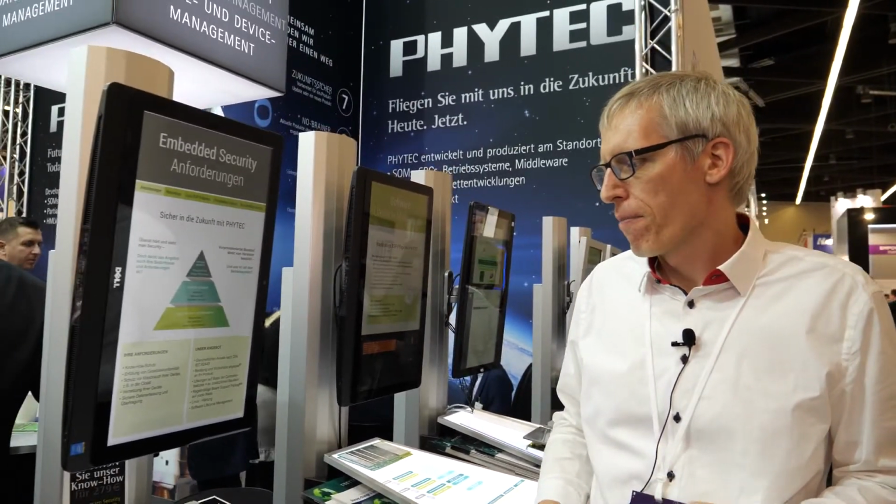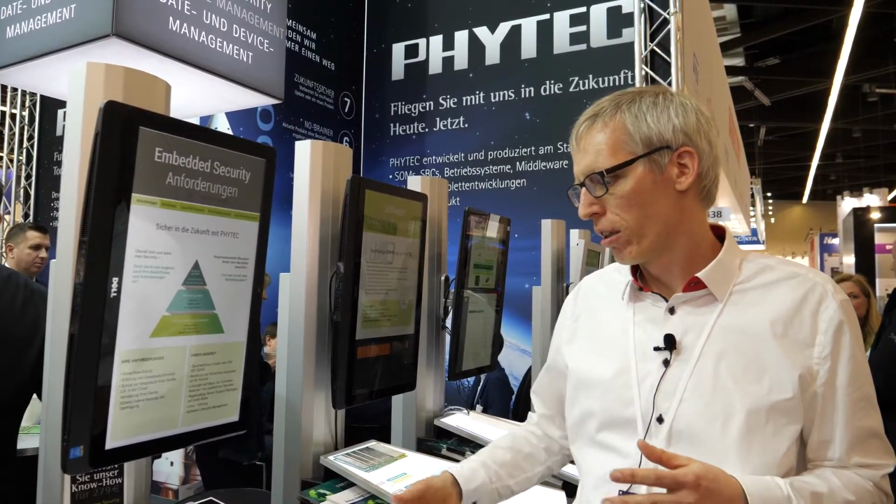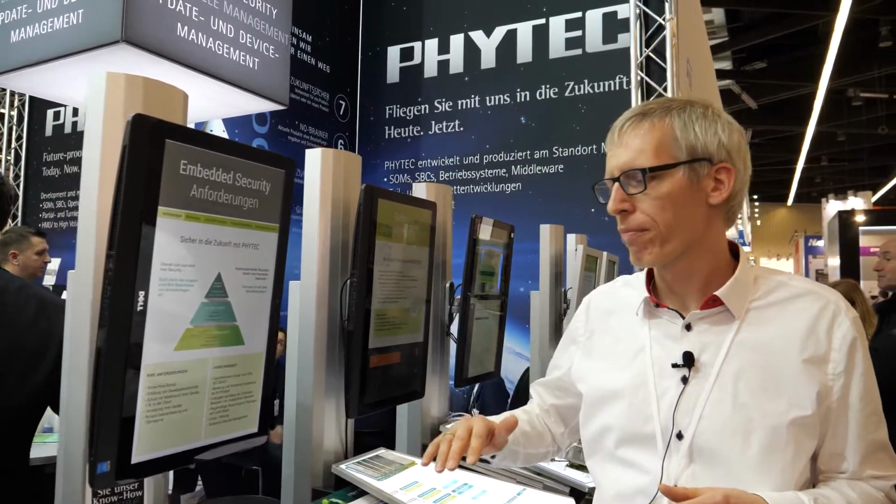There are always some vulnerabilities in the software, so you must update the software. And you cannot arrive at 100% security. So we have different solutions to achieve different grades of security.